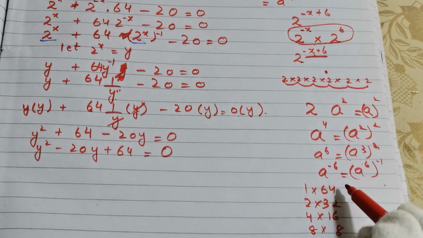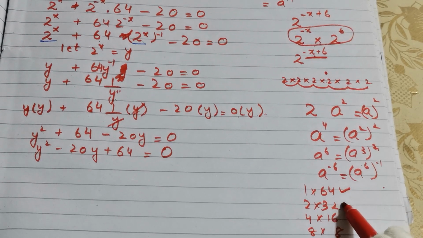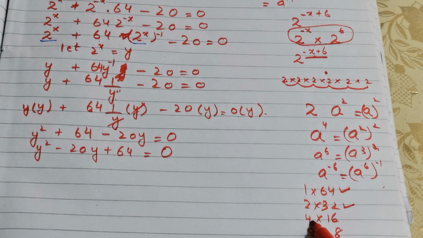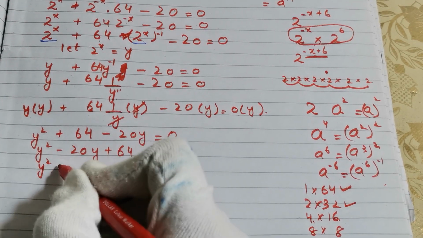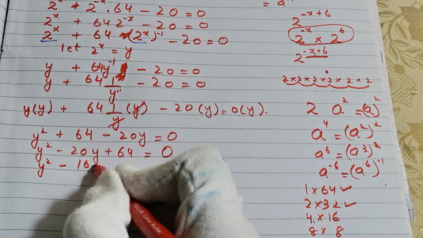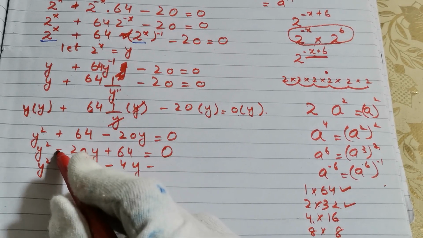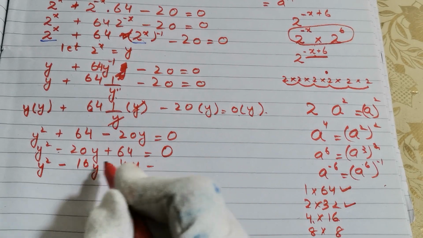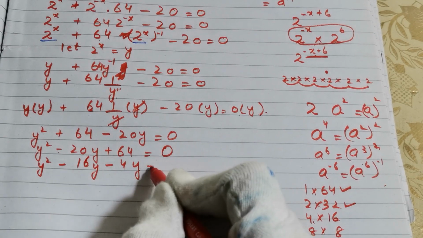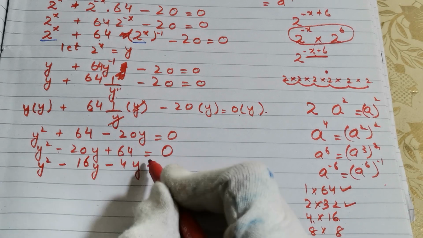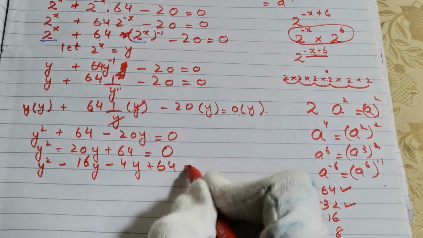If you add, it gives 20, so it means the factors become minus 16y and minus 4y, because there is a minus sign, minus minus plus, 16 plus 4 is 20, sign minus. And if you multiply, what will we get? Plus 64 y^2.